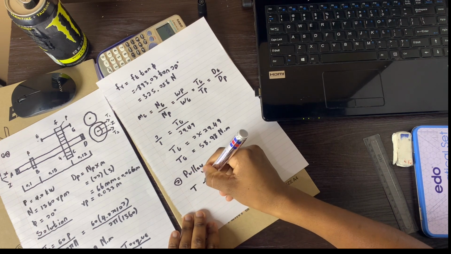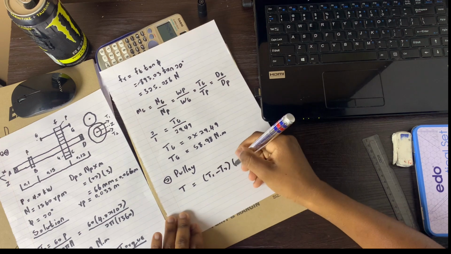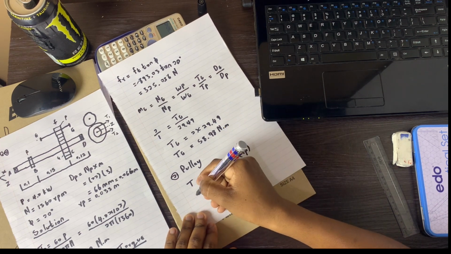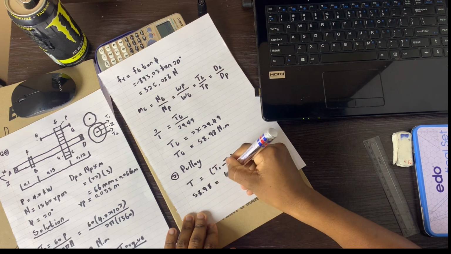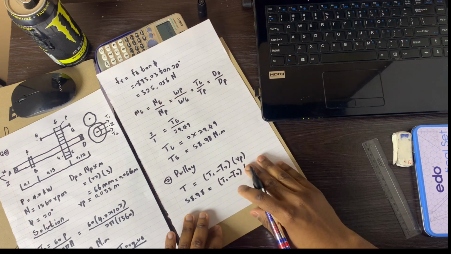The torque is equal to T1 minus T2 multiplied by the radius of the pulley. And the torque we have, which is 58.98, is equal to T1 minus T2 multiplied by the radius of the pulley.